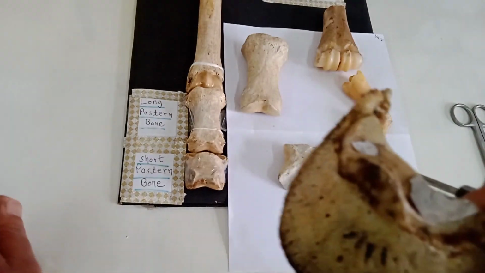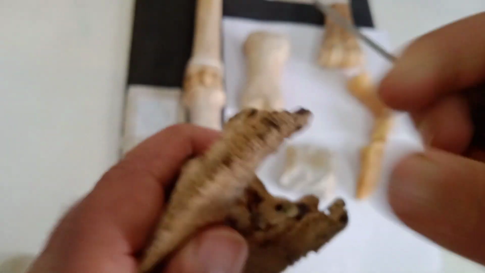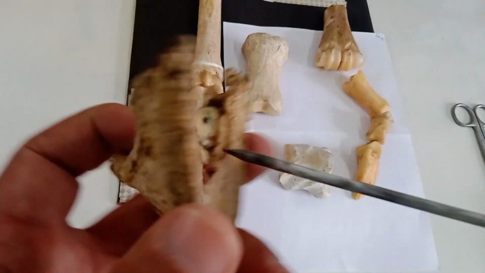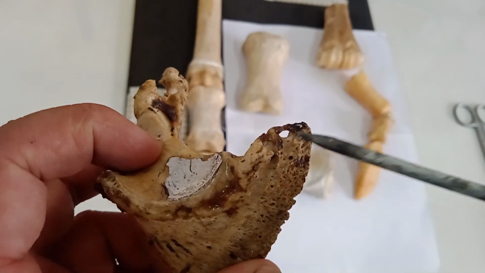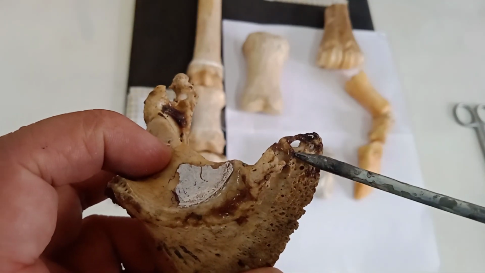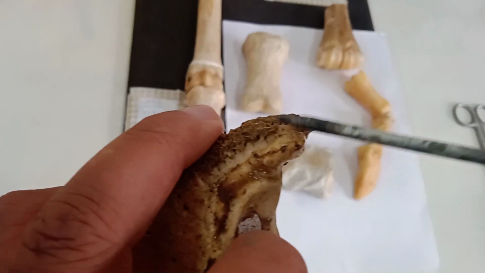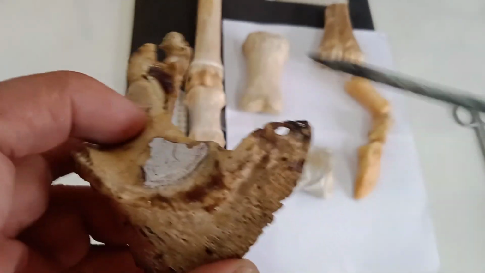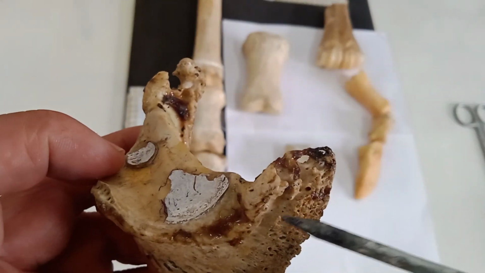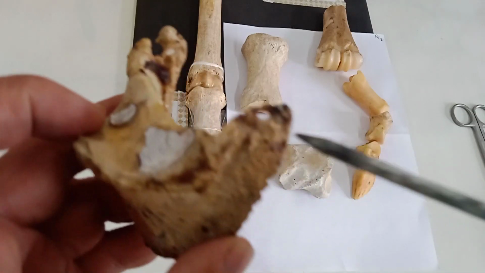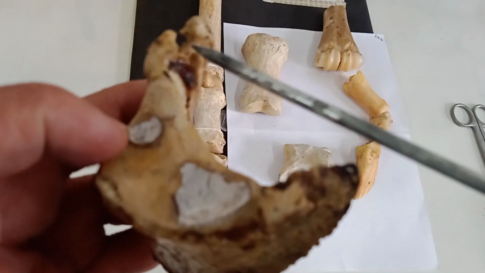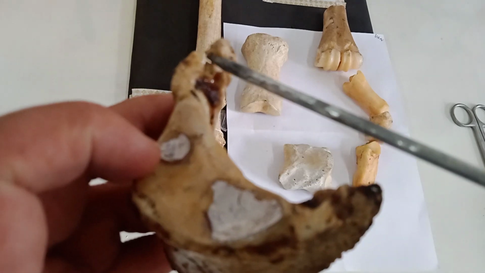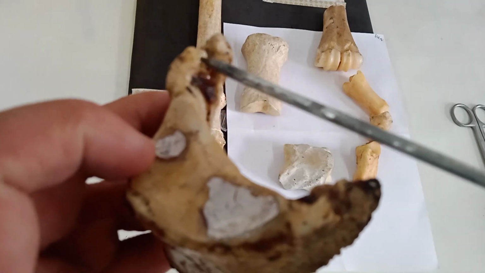Then this bone will have the angles. There will be two angles. One of the angles is here. So this is one of the angles. This is also known as a wing. So one angle is here and one angle is here. Having two wings, and these two wings will be divided into two parts, either by the foramina or by a notch, as you can see here.